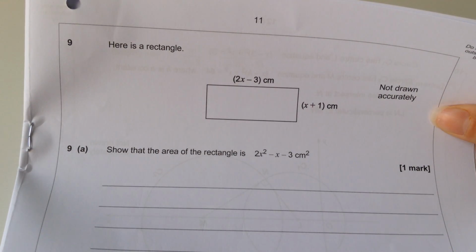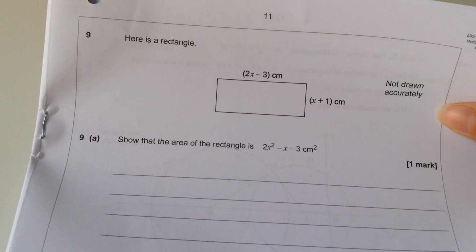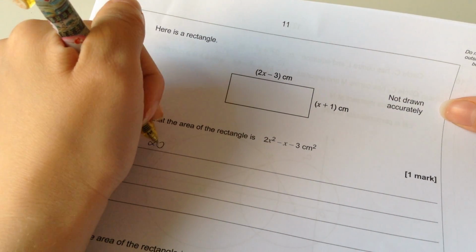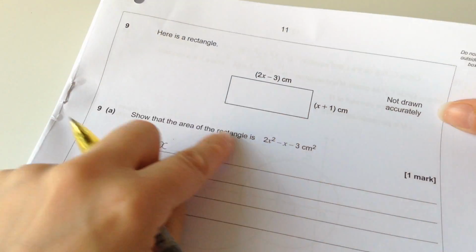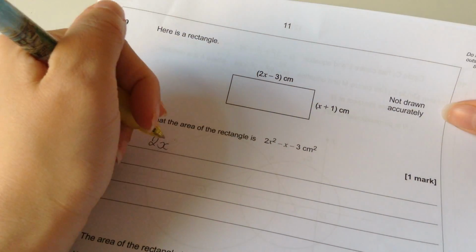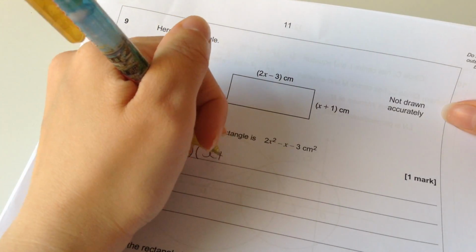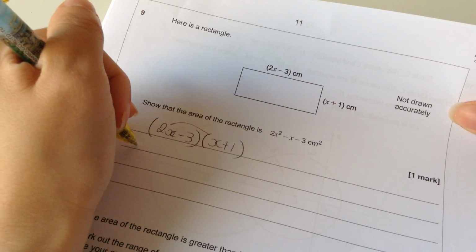Here's a rectangle. Show that the area, okay, so let's times the brackets together. 2x squared, you know, I was literally just about to basically write that. I should show it a bit better. Show my method. Okay, 2x squared.